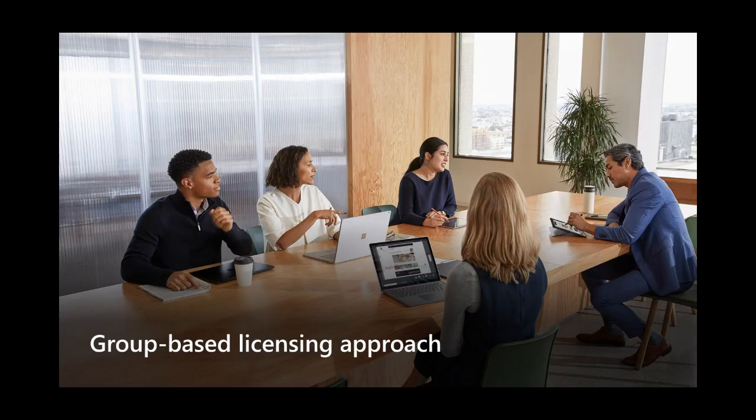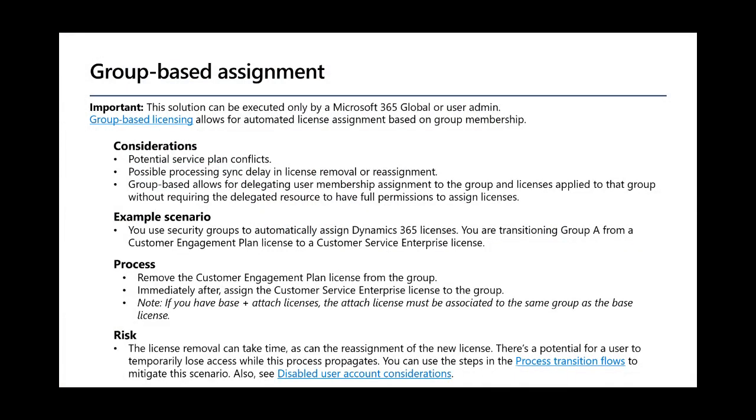All right, so now we'll review in more detail what different options you have for reassigning the licenses, starting with group-based license assignment. Applying group-based licensing is our first approach and what we generally recommend just due to its ease of administration.